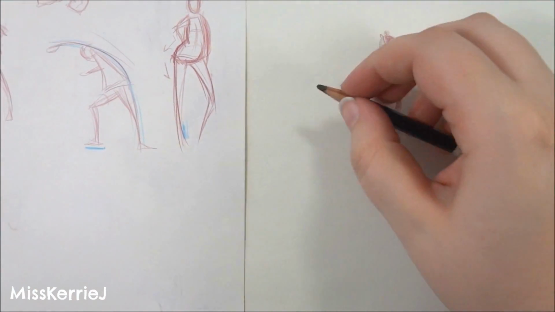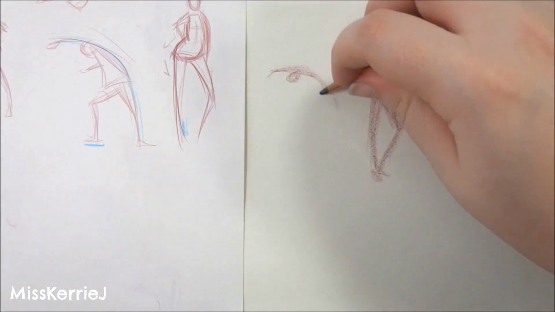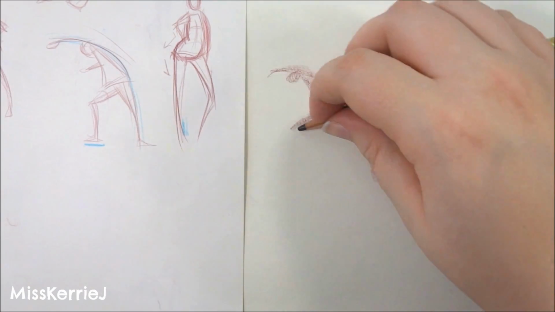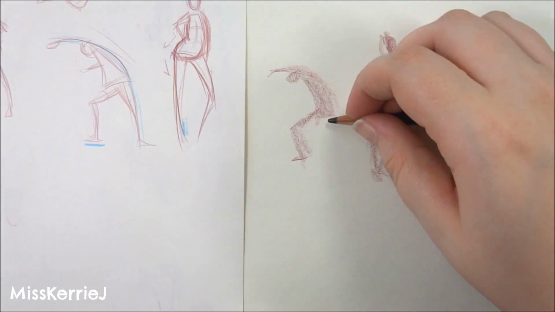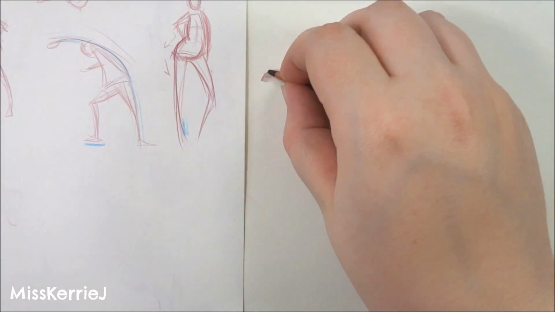They don't have to be perfect. This is sort of the same thing as the gesture sketch. It is just supposed to be really, really quick, but it's supposed to help you add clarity to the pose that you're drawing.